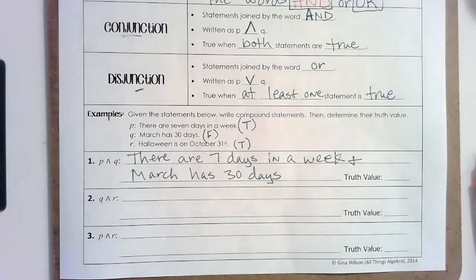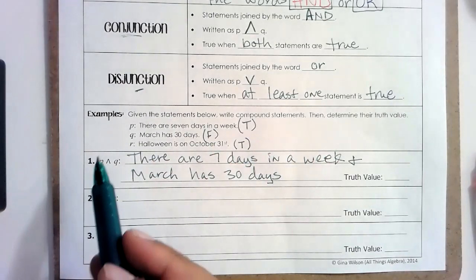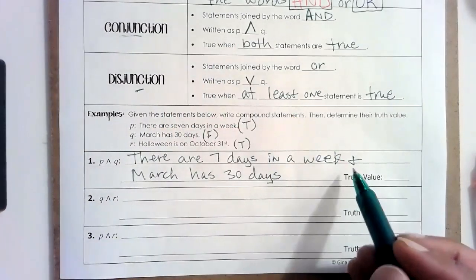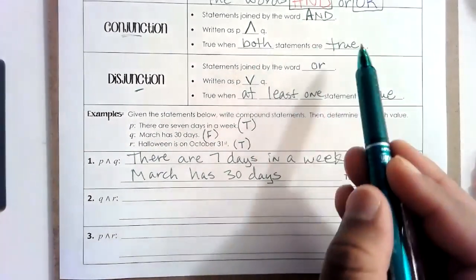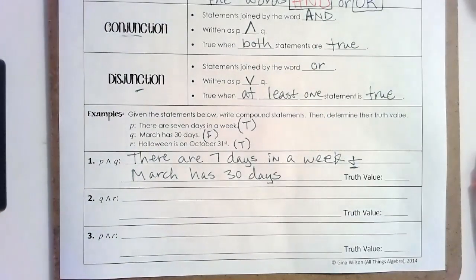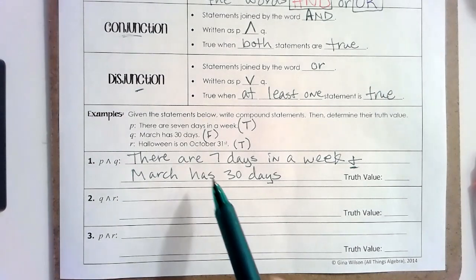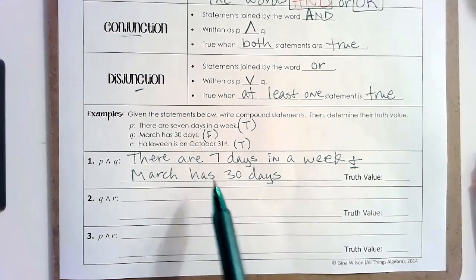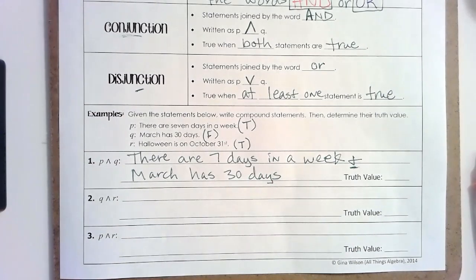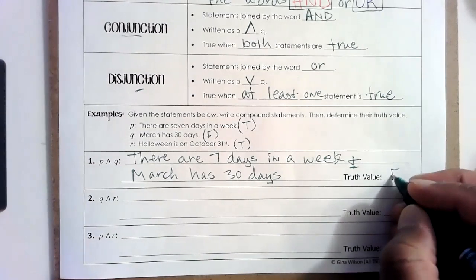Since this is a conjunction, we have the "and" here. That's my little symbol for and, but I think most of you know that. I have to have both parts of my statement be true. So are there 7 days in a week? Yes, that part's true. But does March have 30 days? No.